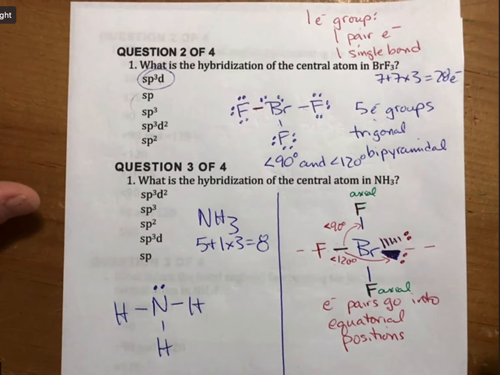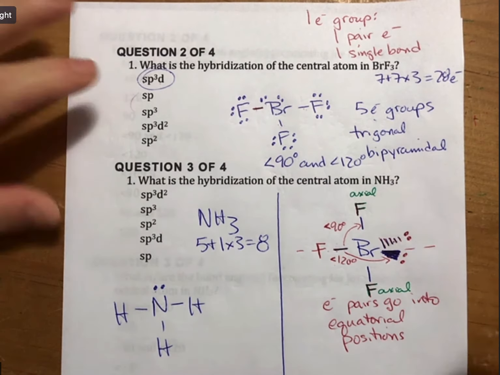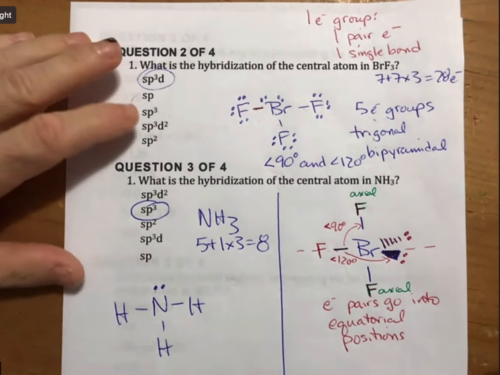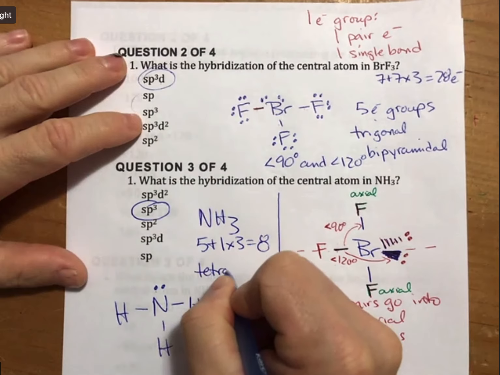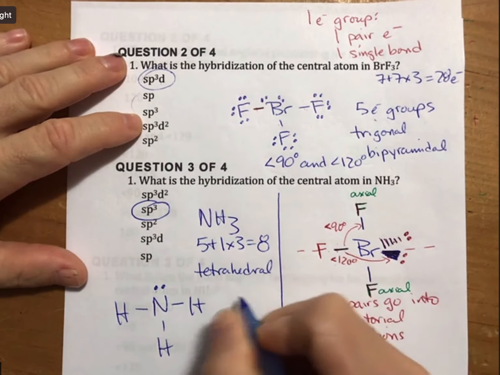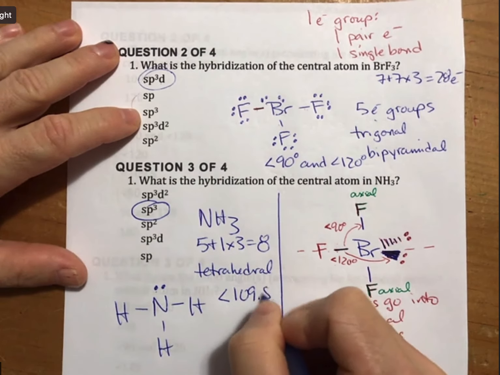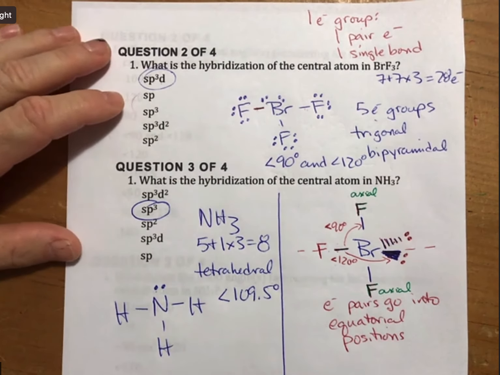We see that the central atom nitrogen has 4 electron groups. 4 electron groups means sp3 hybridization. It means tetrahedral electron geometry. And the bond angle will be less than 109.5.